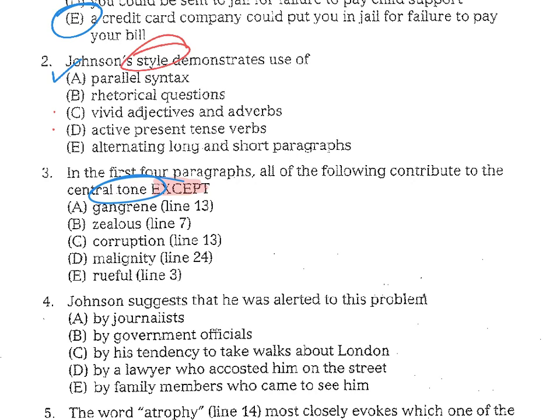Corruption, gangrene, not good. Malignity: even if you're not sure about it, mal is bad, like malevolent, maleficent. She's got big horns on her head. She's bad. And then rueful. So the only one that's left is zealous, which just doesn't make sense there.